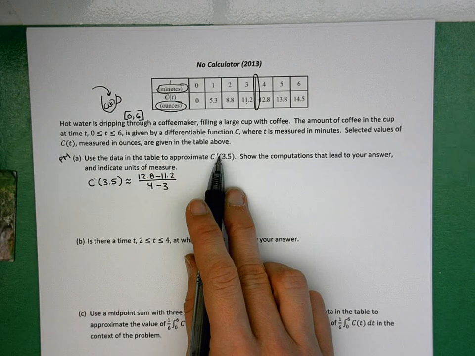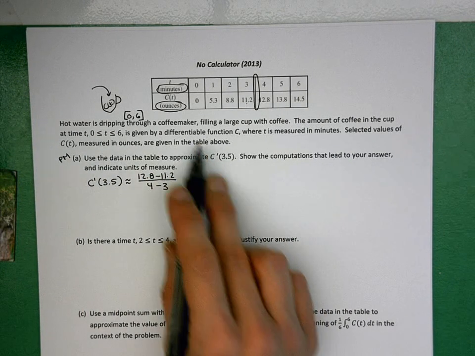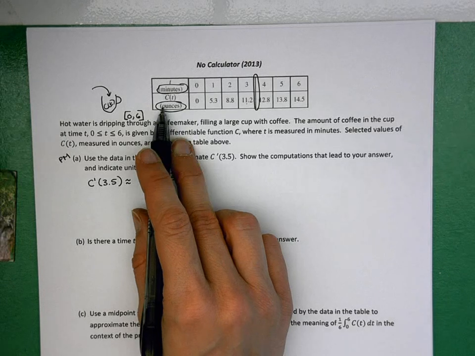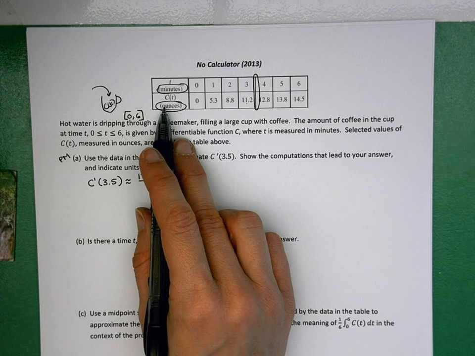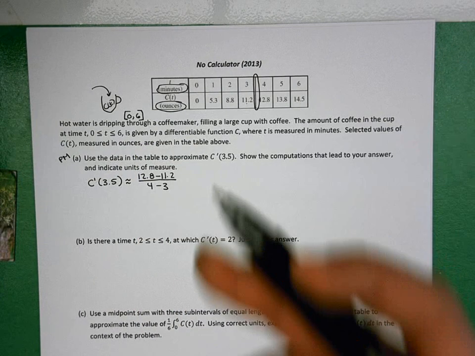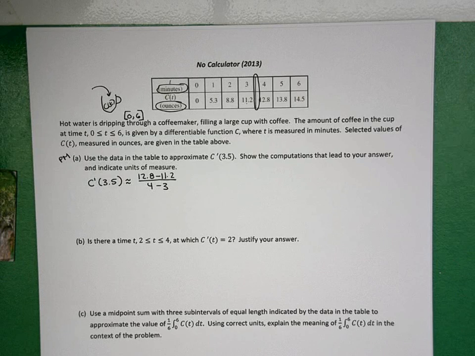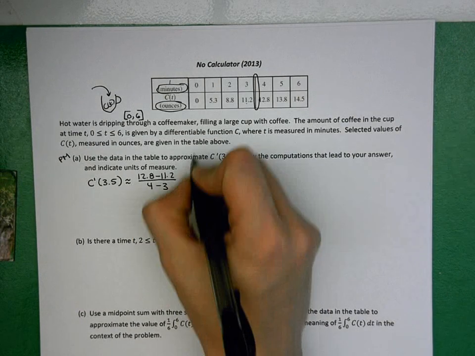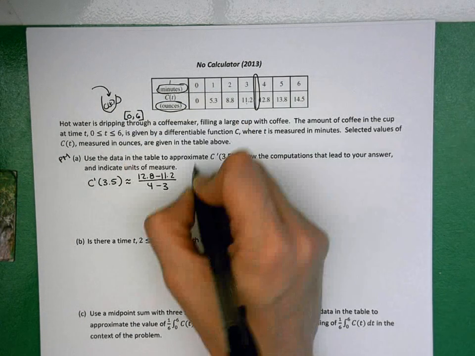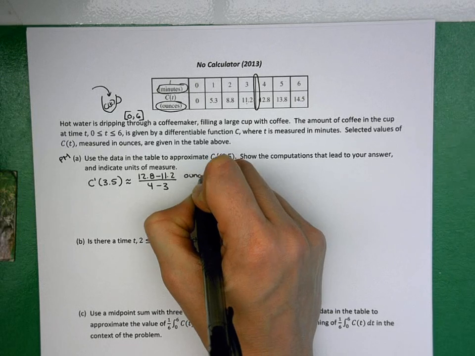Well, C was my ounces. So C is like position here. If I took its derivative, that would be like velocity, right? And velocity has units of distance over time, so ounces over time, which would be minutes.